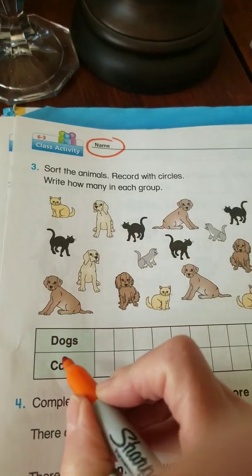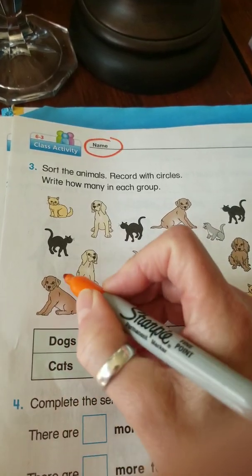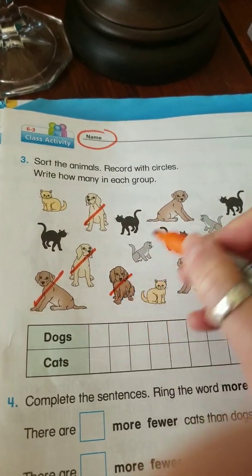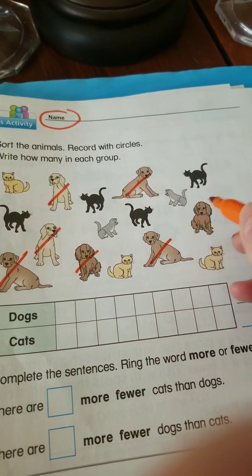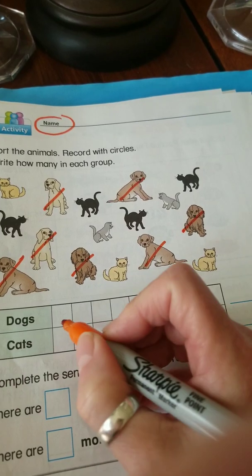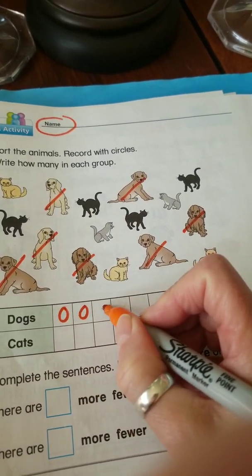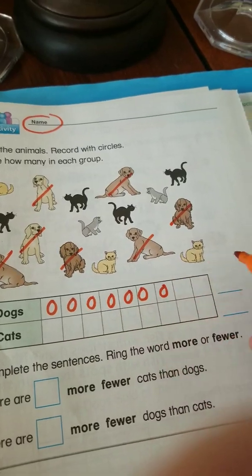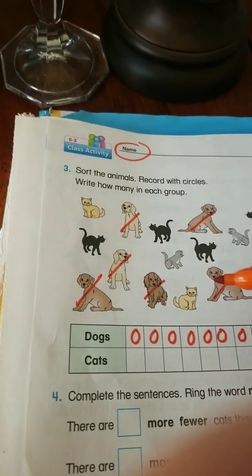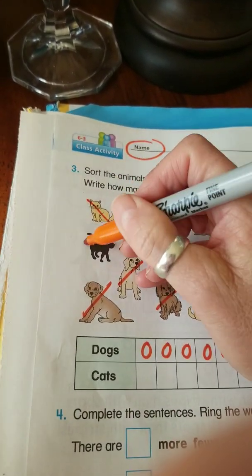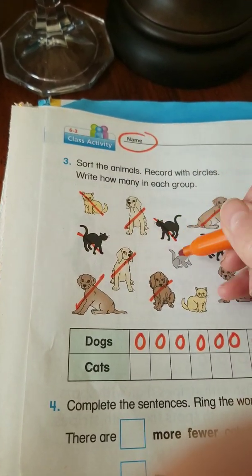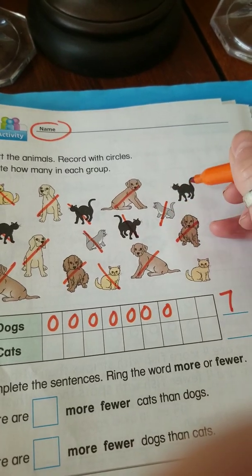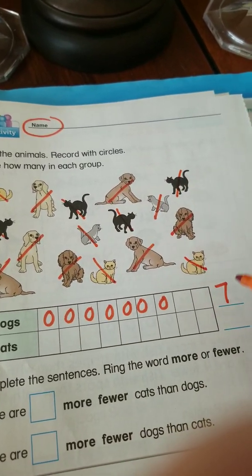So I'm going to do the dogs first because I see dogs right there. So I'm going to count them. 1, 2, 3, 4, 5, 6, 7. Next, I'm going to count the cats. 1, 2, 3, 4, 5, 6, 7, 8, 9.